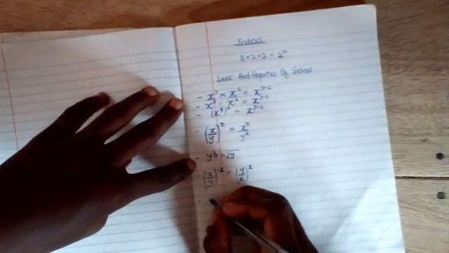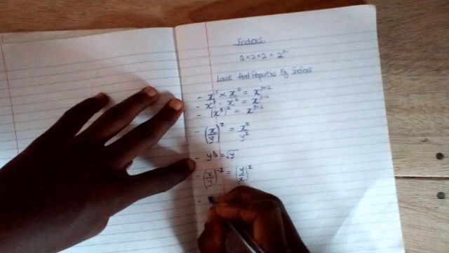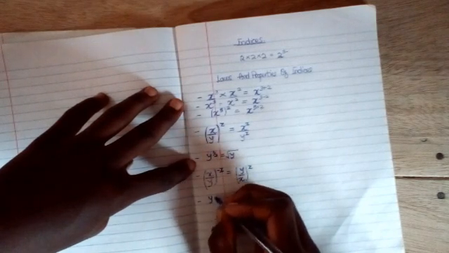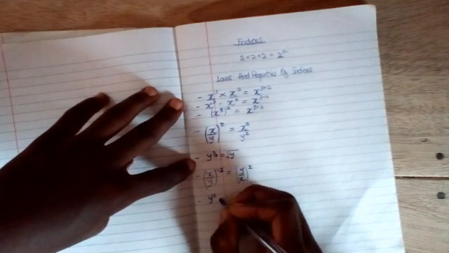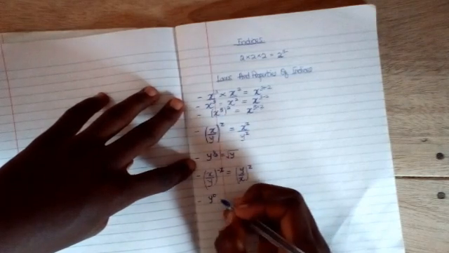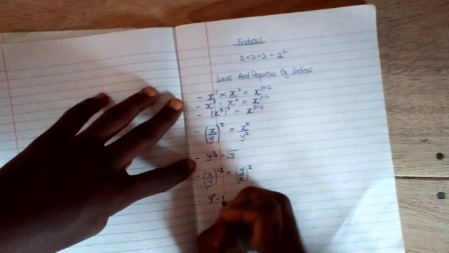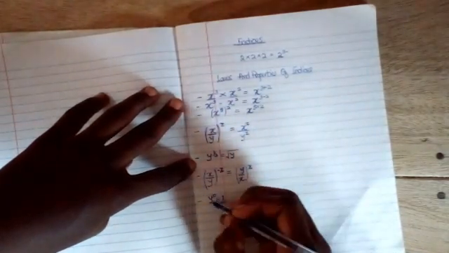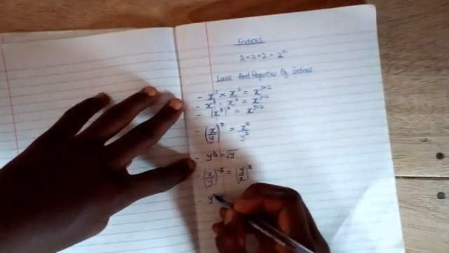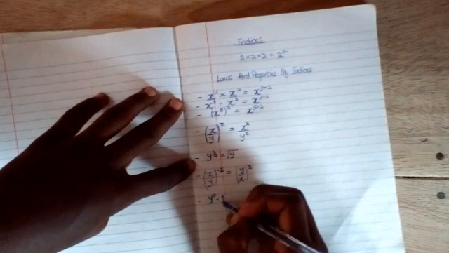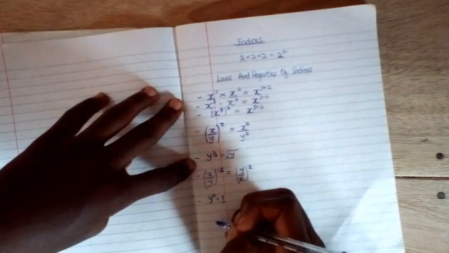The next property is saying we have a base, let's assume y with an exponent 0. Then they are saying that it is equal to 1. This one is actually simple. They are saying any number with an exponent of 0 is equal to 1, irrespective of the number.